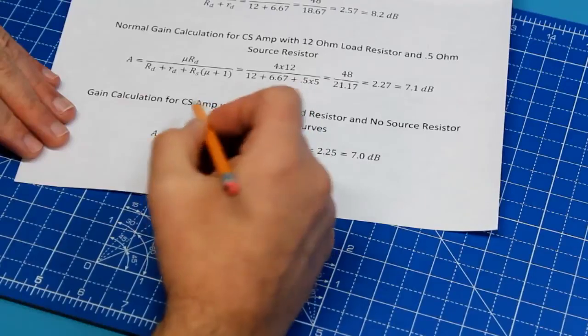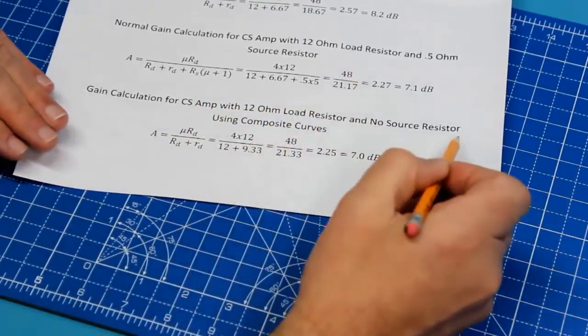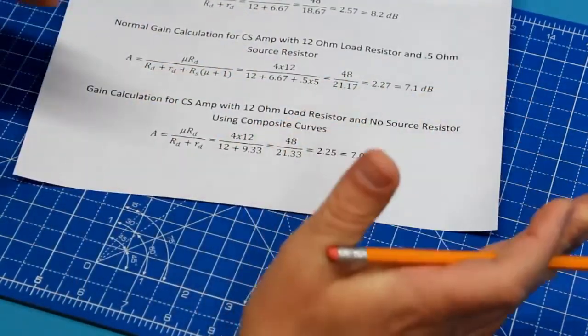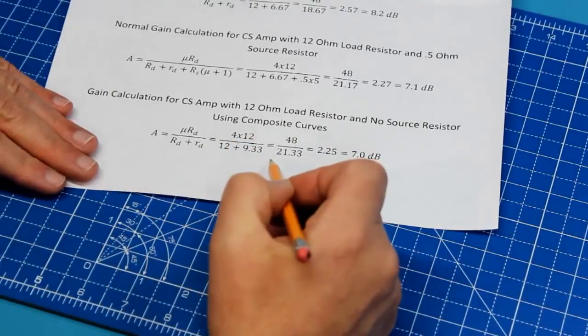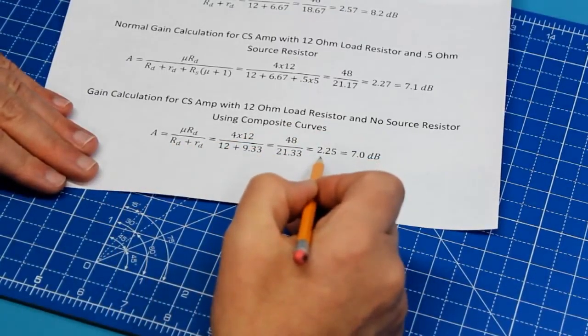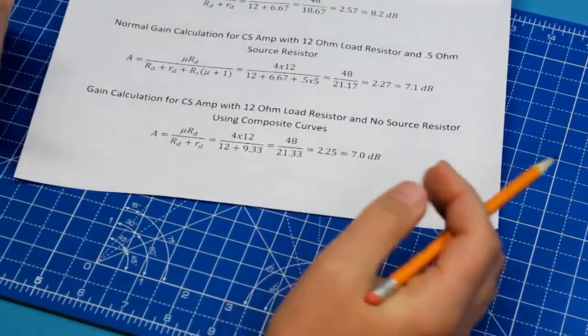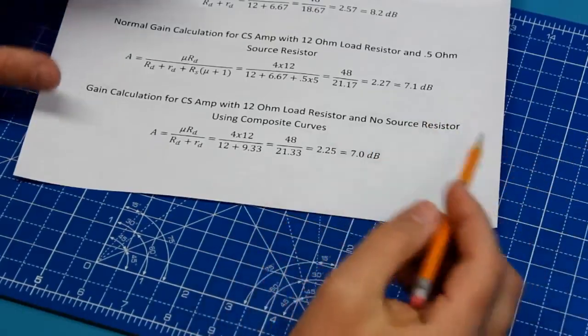This is the gain calculation for a common source amp with a 12 ohm load and no source resistor. We're not going to use this formula, but we're going to use the composite curves. And look what we get when we take this out. 2.25 gives us 7 dB. Now, what's 0.1 dB between friends? I just kind of eyeballed those curves.